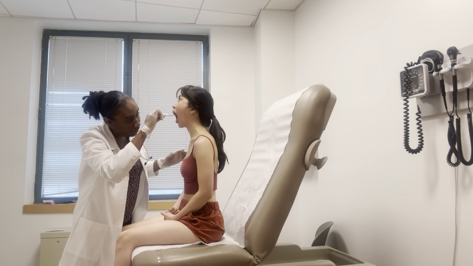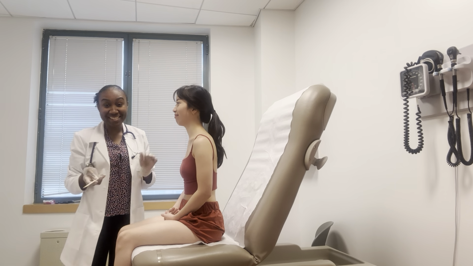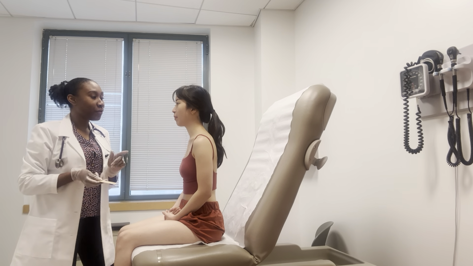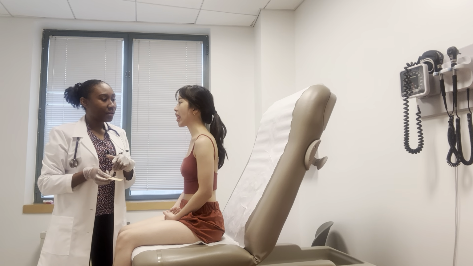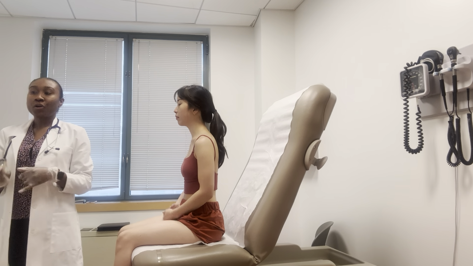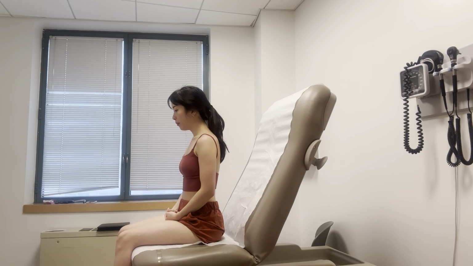So I'm going to put this to the back of the tongue. Okay, great. So gag reflex is intact. I'm going to ask that you stick your tongue out for me, please, and you move from side to side. All right, great. So this indicates that gag reflex is intact. Cranial nerve number 9 and 10, which is the glossopharyngeal and her vagus, they are also intact.